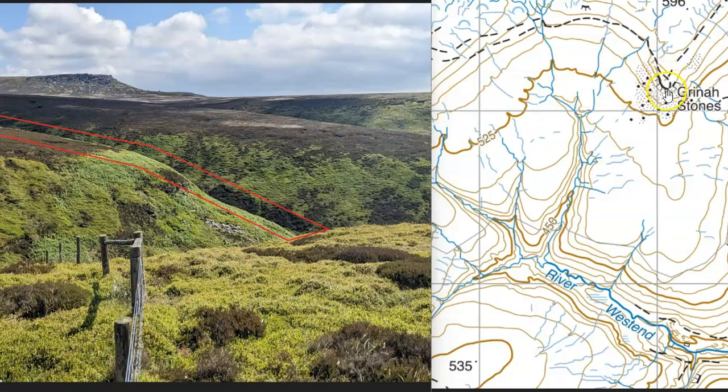See the contours dropping away and becoming further apart down to the right, which means that this big flat plateau here to the south of Griner Stones is this big flat plateau there, which makes this drainage line in here that's hidden in dead ground, that is that feature there.